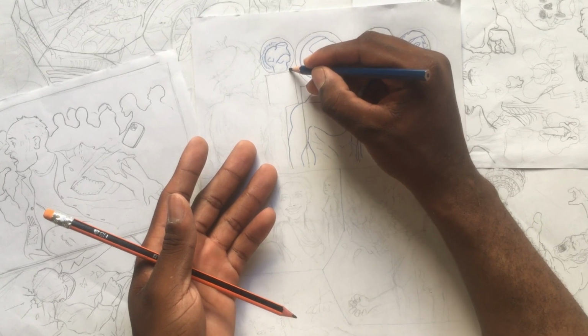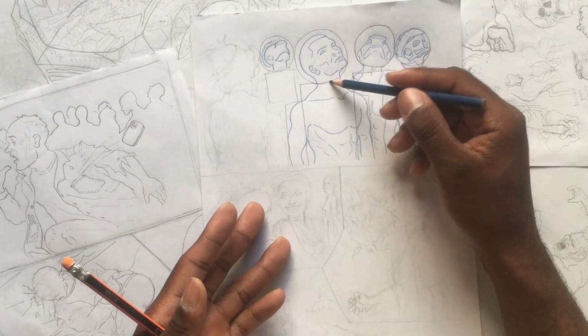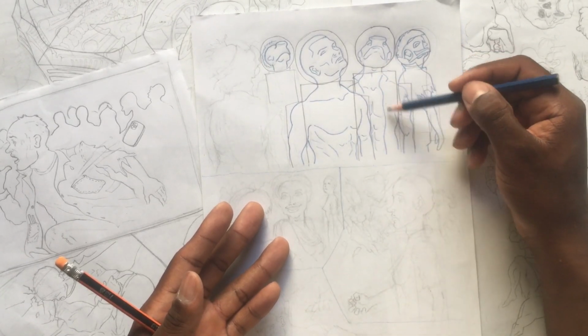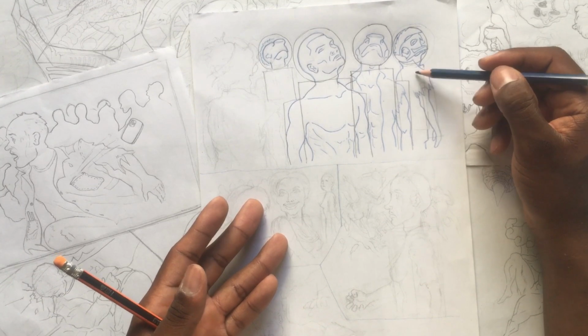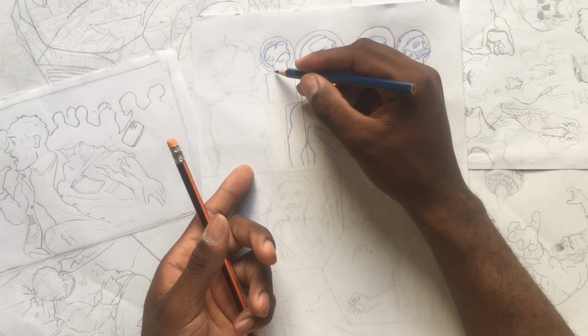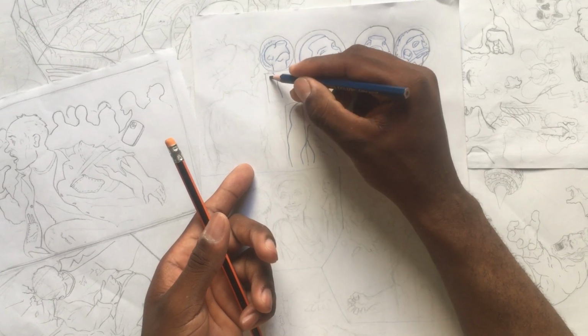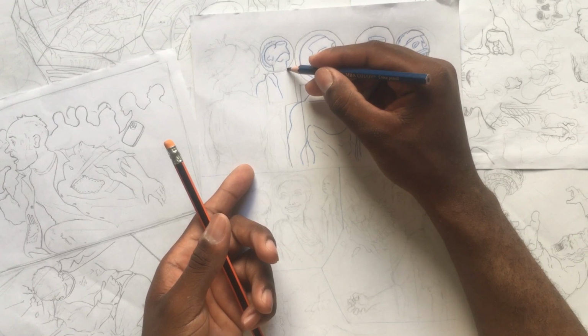So again, proportion, you see his body rectangle is smaller than this rectangle, smaller than this rectangle, but it's bigger than this rectangle. So we close it out and we draw the body. Okay.